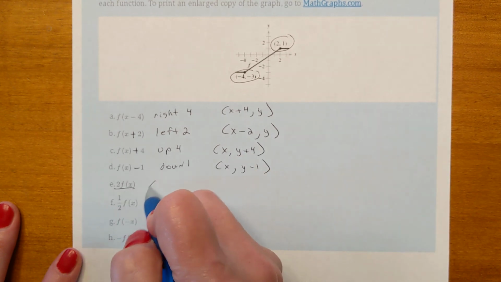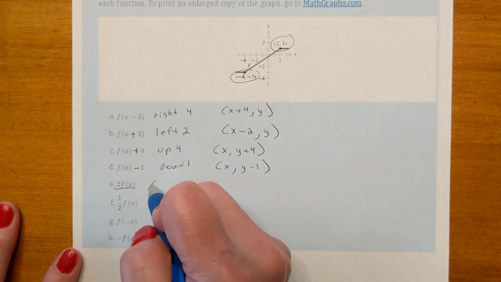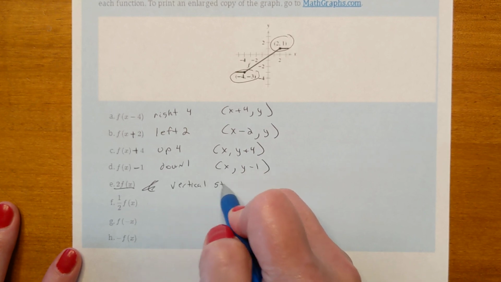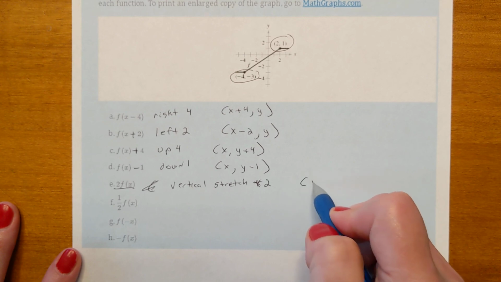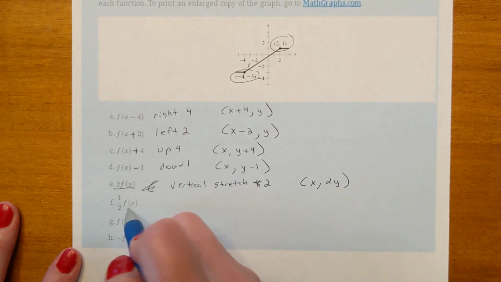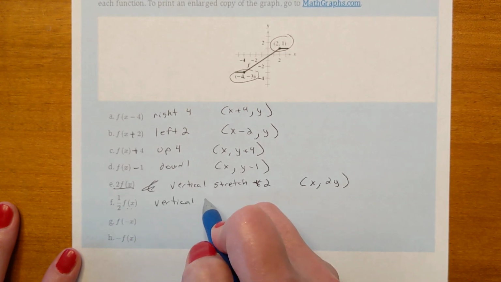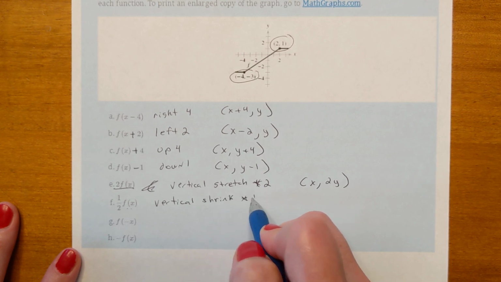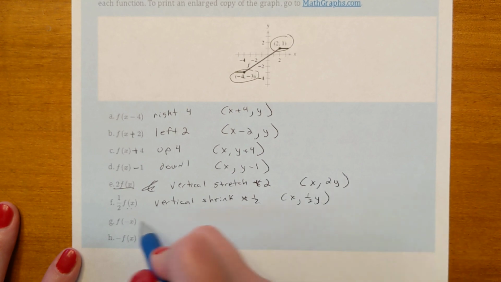2f of x, so that's 2 on the y because it's outside f of x. So it's going to be a vertical stretch times 2. So the x stays the same, but the y is times 2. This is going to be a vertical shrink when you're multiplying by a number less than 1. So vertical shrink times a half. And so the y would be times a half.